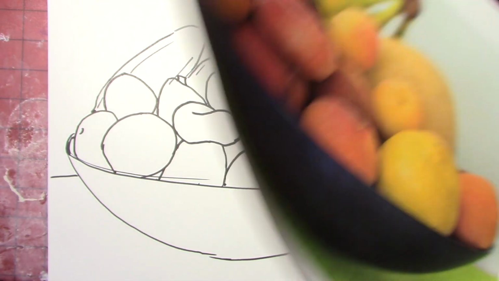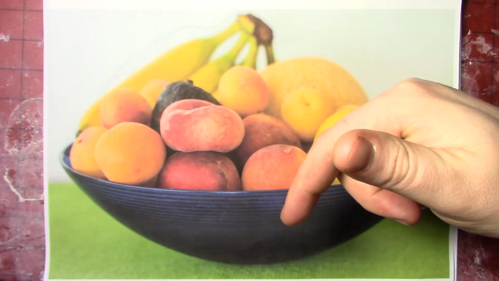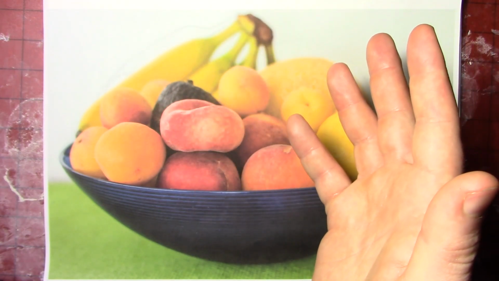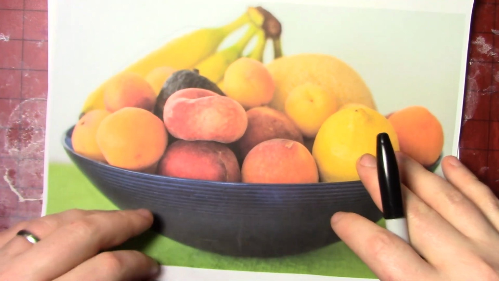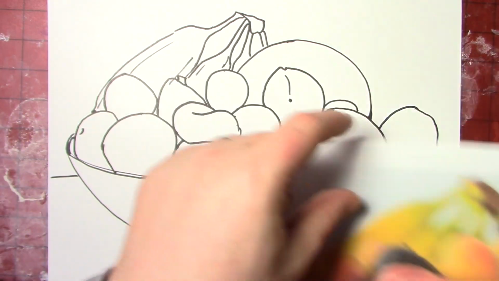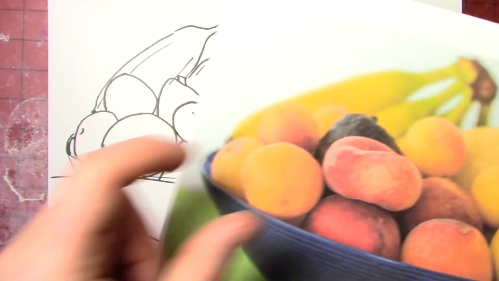Anyway, you can choose to use this photograph, which I've linked down in the description below, or draw something in the real world around you, something that's sitting on your table, or find a different photograph to copy from. But the idea here is just measuring, seeing how big things should be, and putting them in the right place by doing measurements.